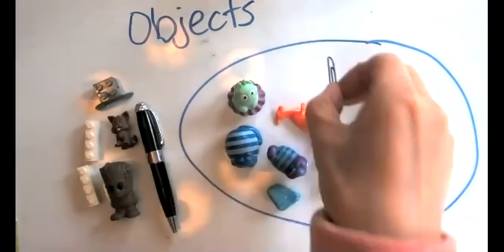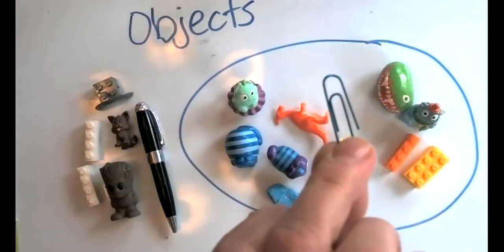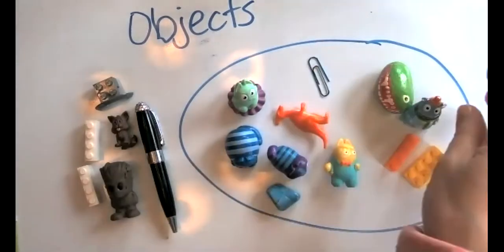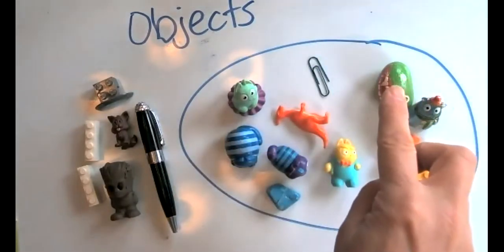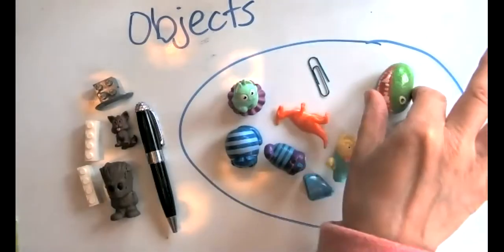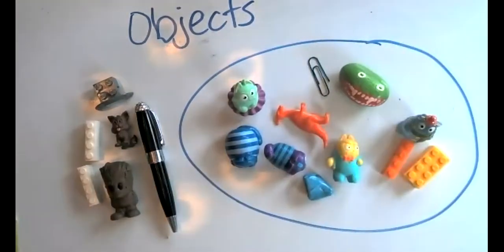And I have this paperclip. Remember, paperclip's not a toy. Why is this paperclip here? Look carefully at it. Okay. So why are these things together? This is a rock. Why is this rock in the group? And this is actually a painted rock. Why is it in this group? And why are these here?